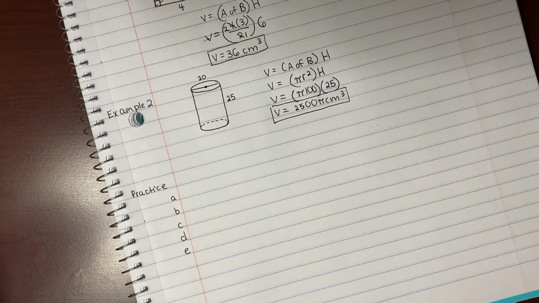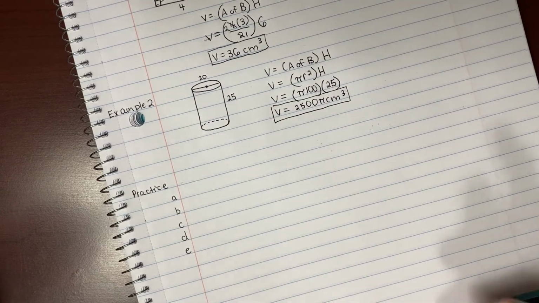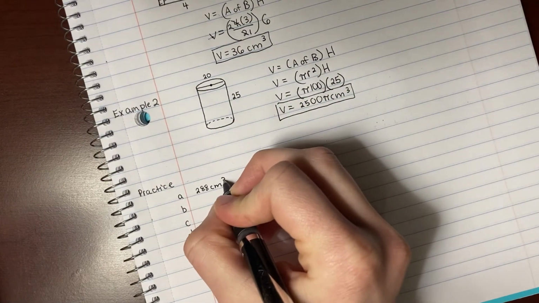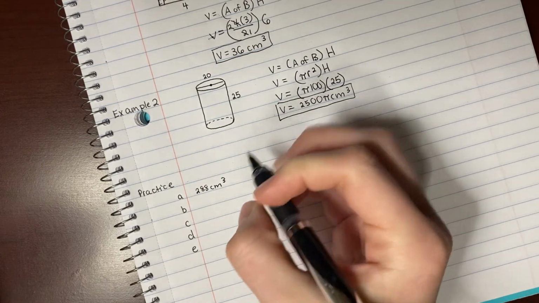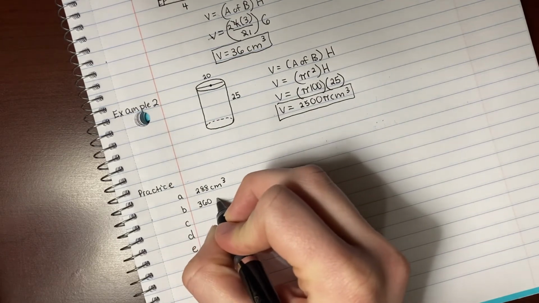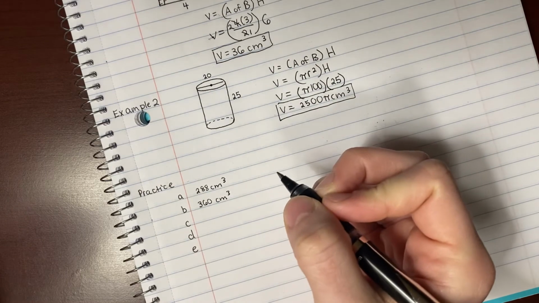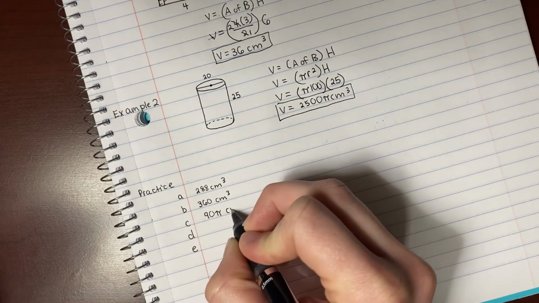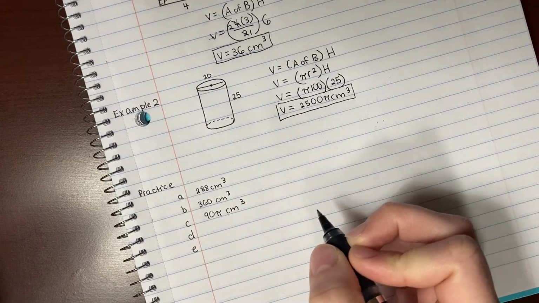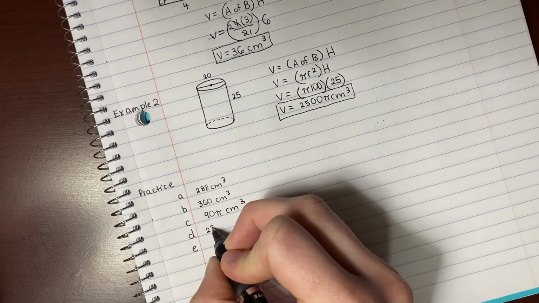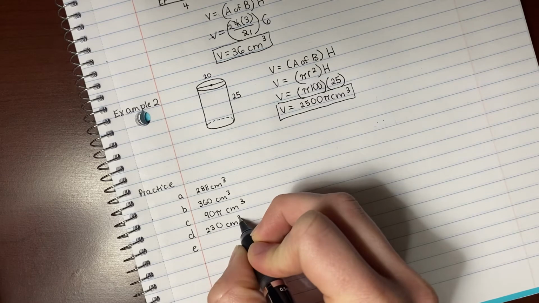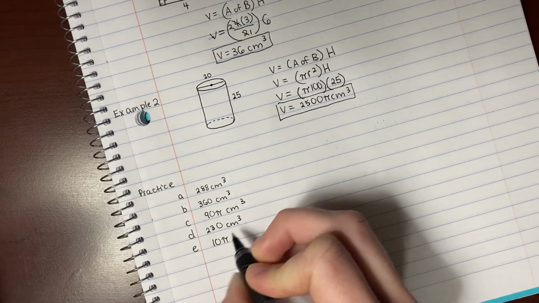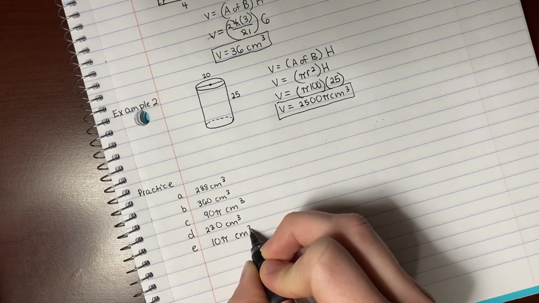All right, I'm assuming that you've pressed play. Let me give you the answers here. For A, you should have gotten 288 centimeters cubed. For B, you should get 360 centimeters cubed. For C, you should get 90 pi centimeters cubed. For D, you should get 230 centimeters cubed. For E, you should get 10 pi centimeters cubed.